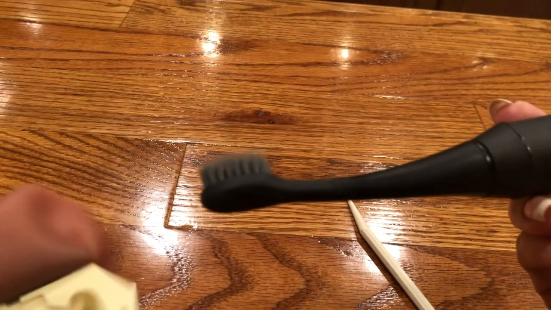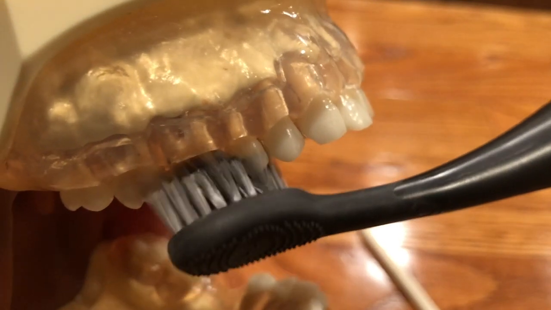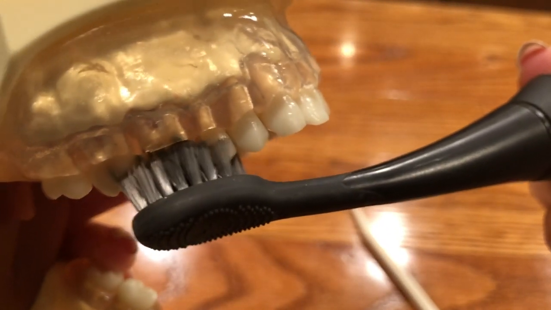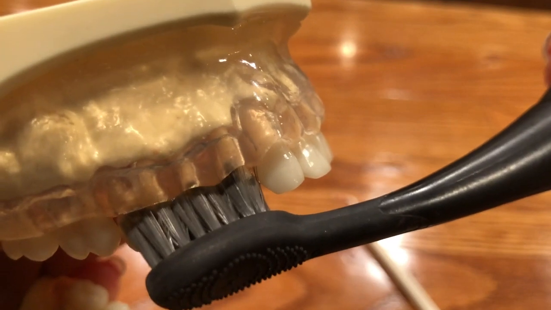But then I can show you on this model that if you angle it towards the gums, you can see that this Burst toothbrush gets down below there about 3 millimeters. So that's what I love about this Burst toothbrush, and what I love about this model is you can see when you angle it, you don't even have to hold it, it's doing the motion for you.